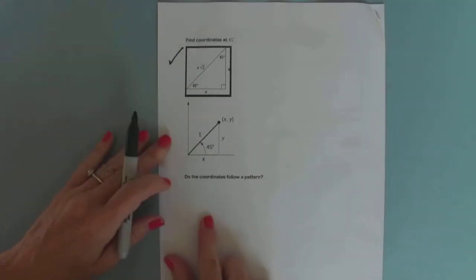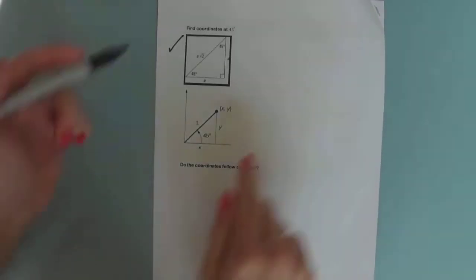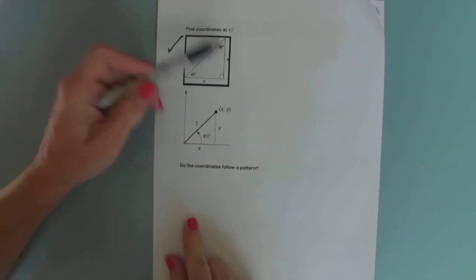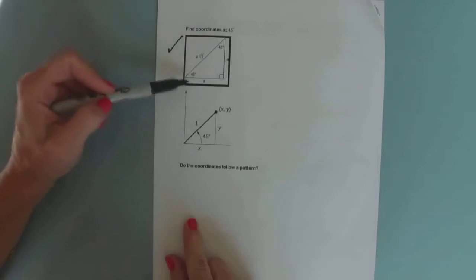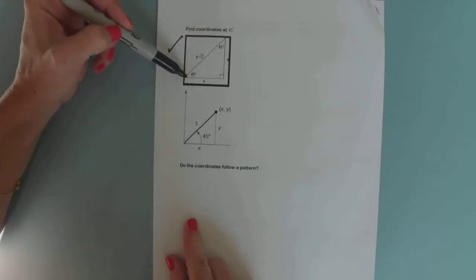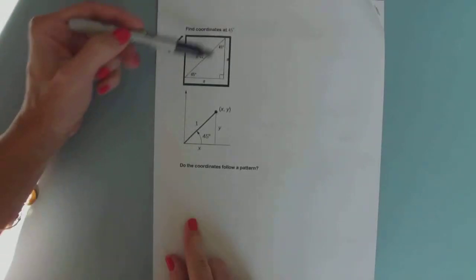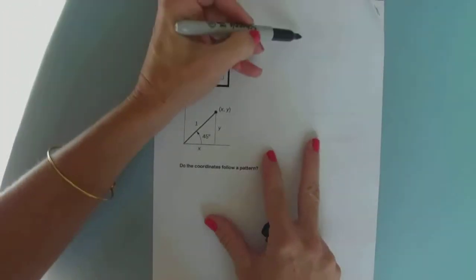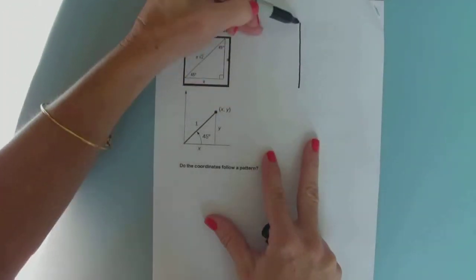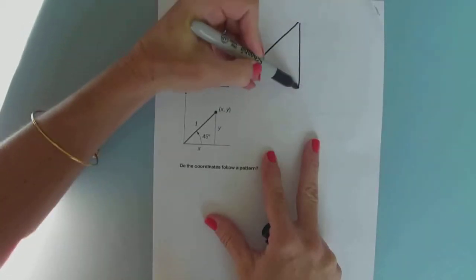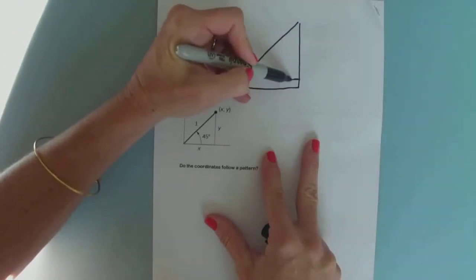So what I did right here is I copied down the special right triangle rules of how the sides are related in a 45, 45, 90 triangle. And the font's a little small here, so let me actually bring this out here and make it a little bit bigger, a little bit more exaggerated.